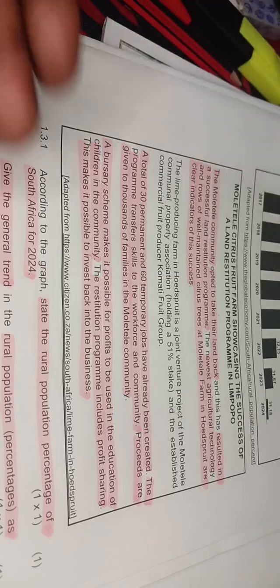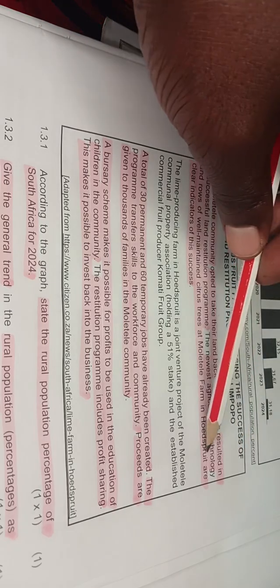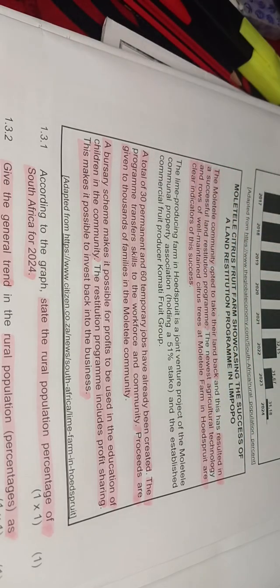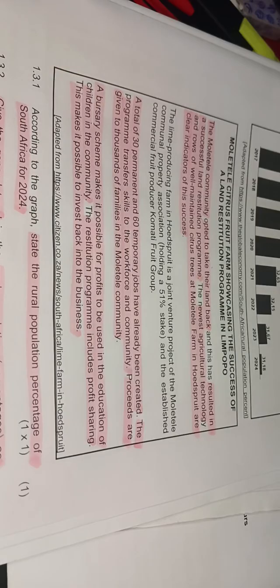So if you have been listening to what I was reading, they are trying to bring out the benefits coming out of land restitution. You can see here where they start by acknowledging that it has been a successful program. So what evidence is there from the extract that suggests that it was successful? We are now looking at how it has created employment opportunities, which means it's benefiting the community.